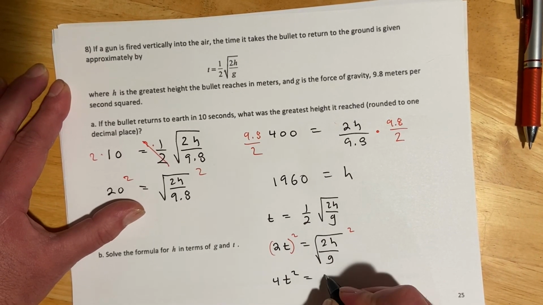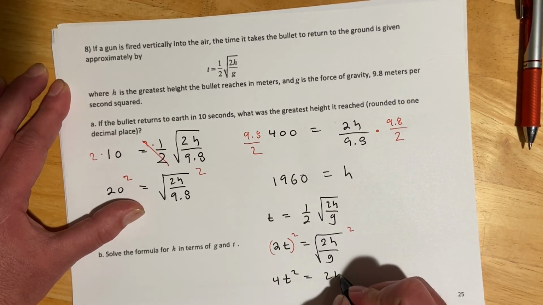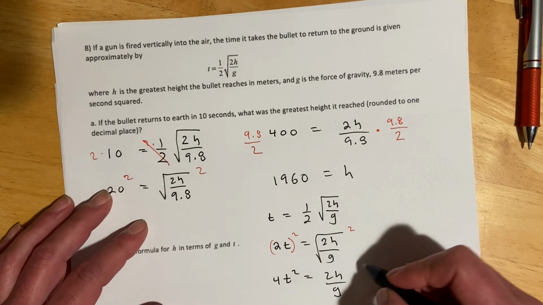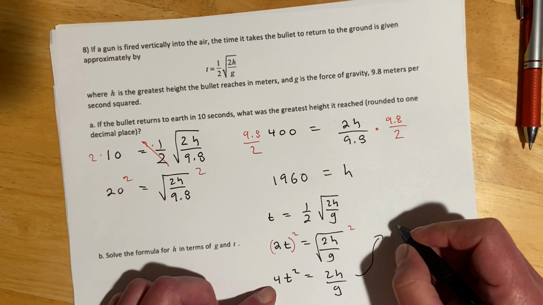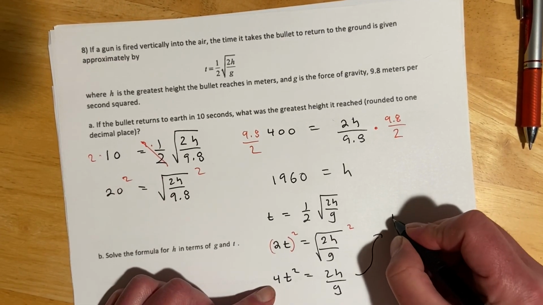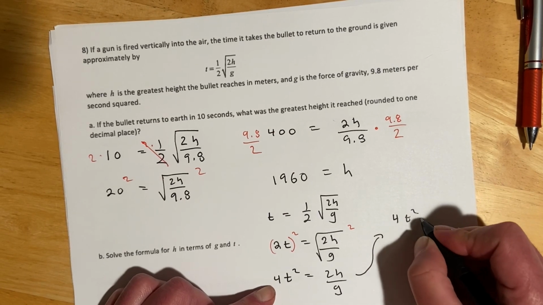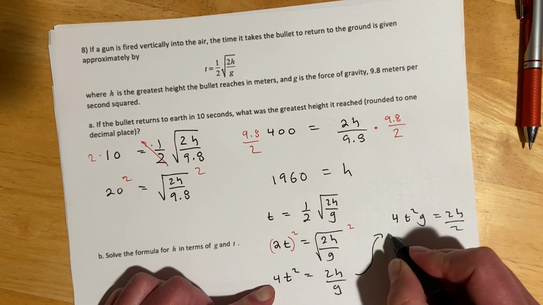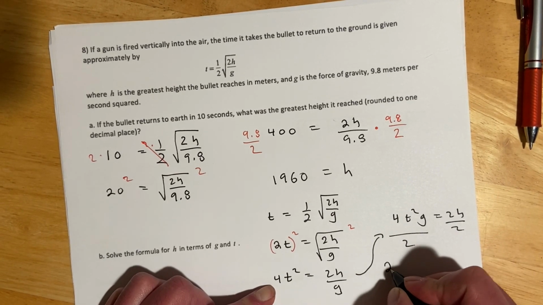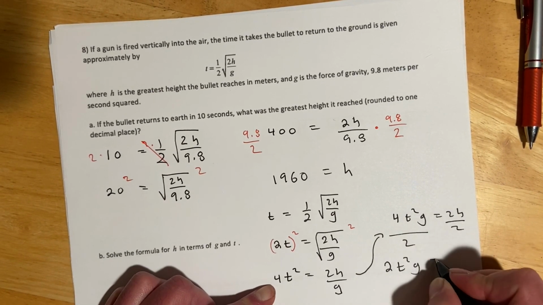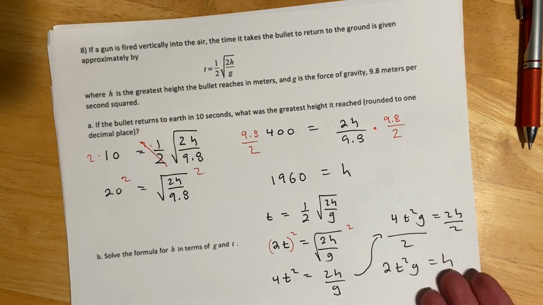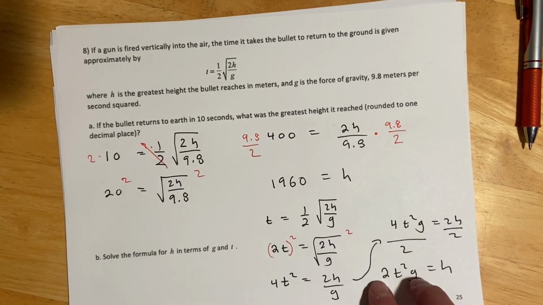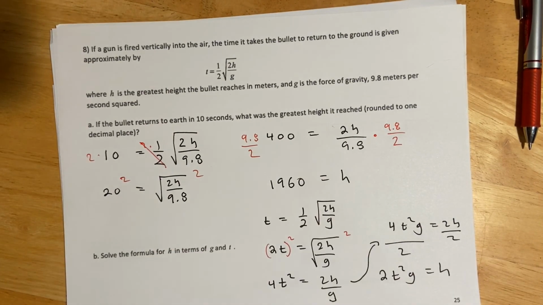4t squared equals 2h over g. And then we can multiply up the g. I'll come right here with it. So that's going to be 4t squared g equals 2h. And then let's divide out that 2. So 2t squared g equals h. And once we're there, and that's where I kind of wish they had us do this first, then we could just plug these in, and then we would have got the h without all the solving.